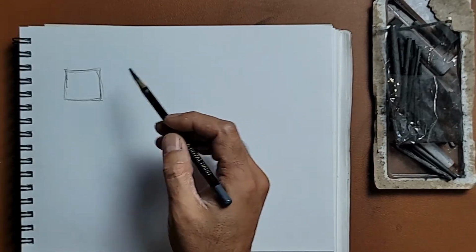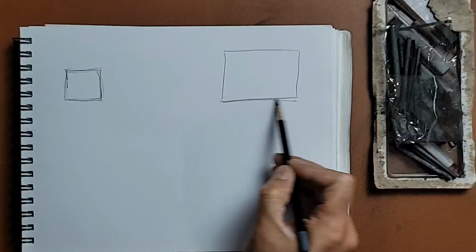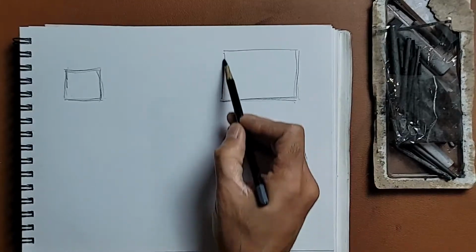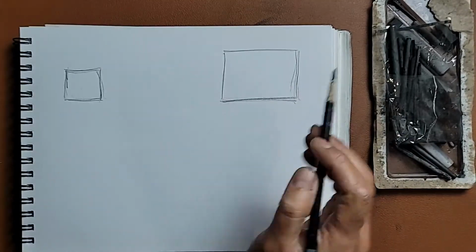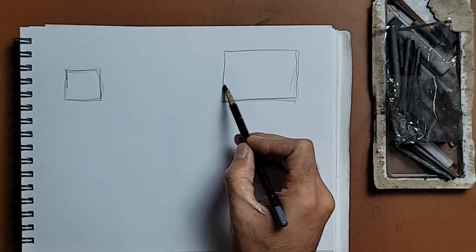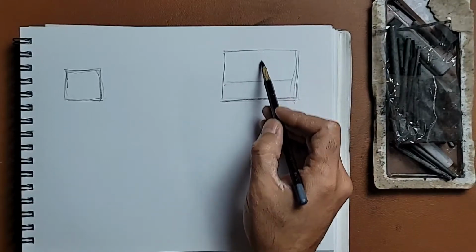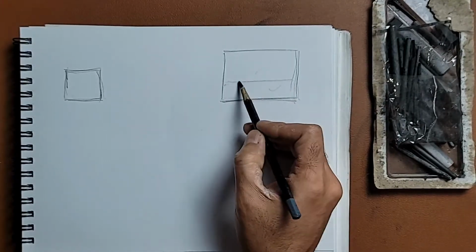So the composition is, let me just explain it here. Let's say this is the page, and this is the components inside the page.